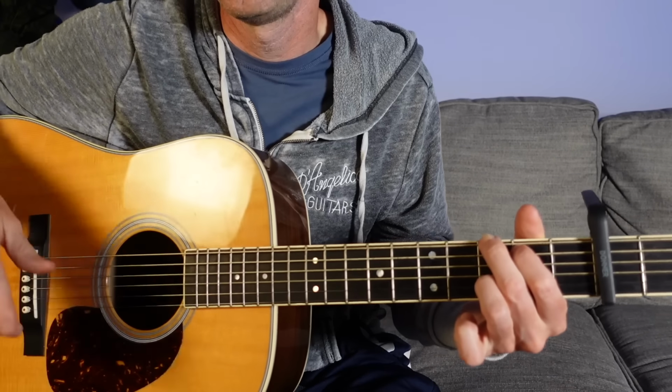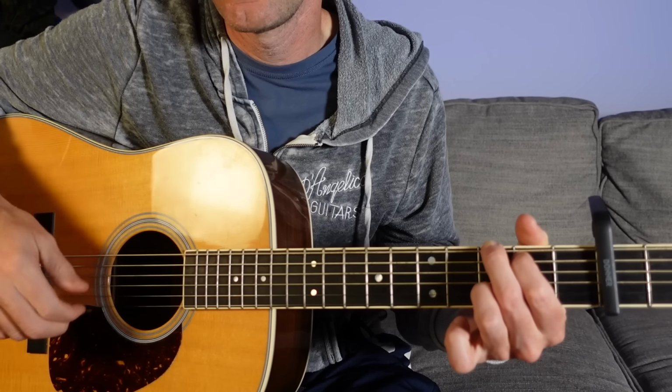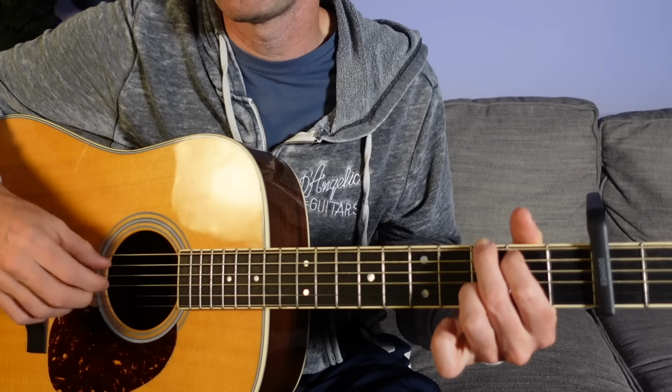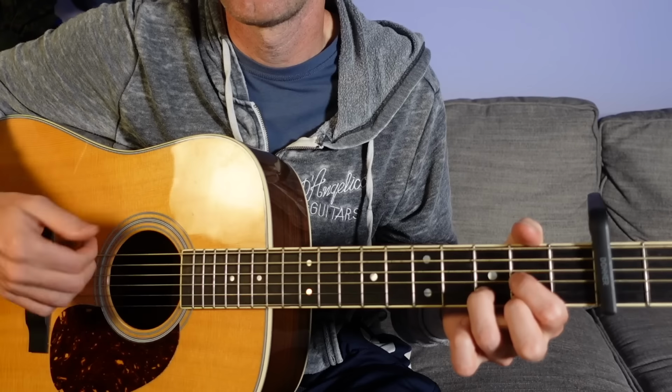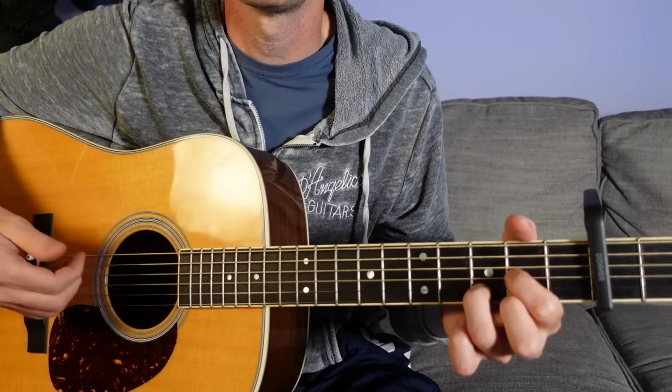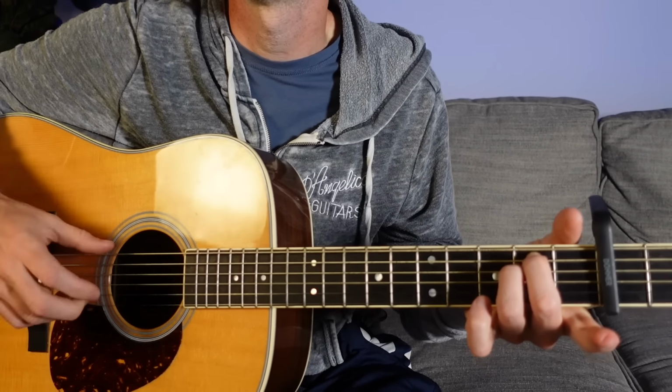Now you can do this in a different key. Let's go capo 2nd fret, and now let's use the key of G chords to play that same chord progression. 1 in the key of G is G major, 5 is D, 6 is E minor, 4 is C.